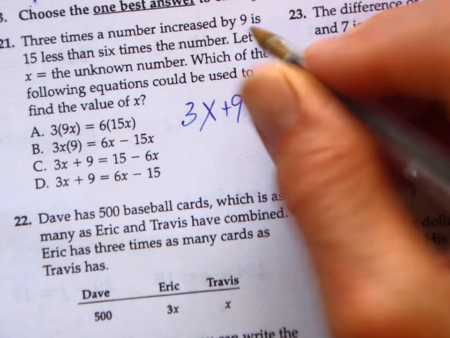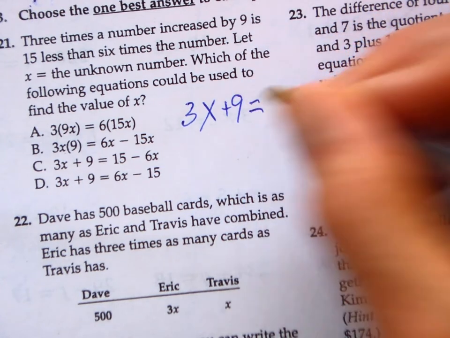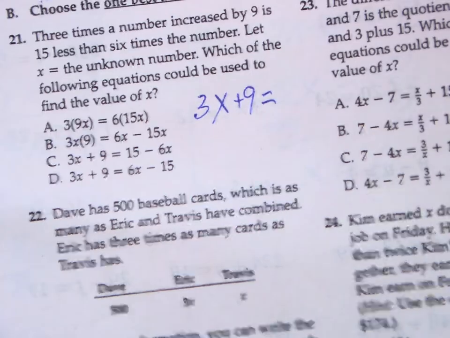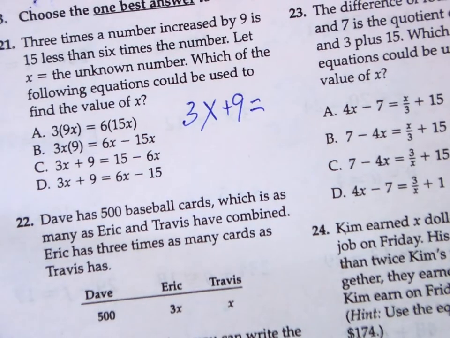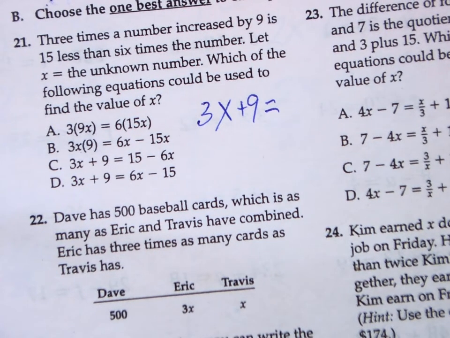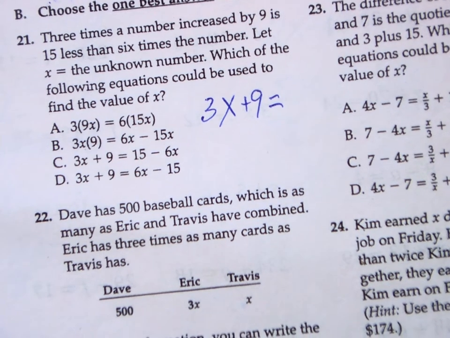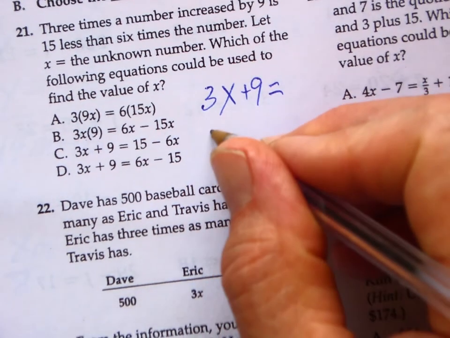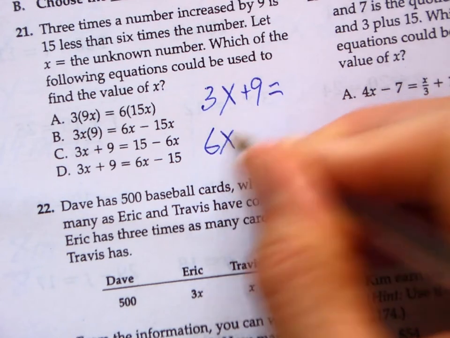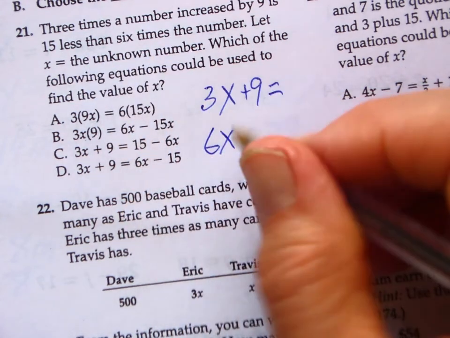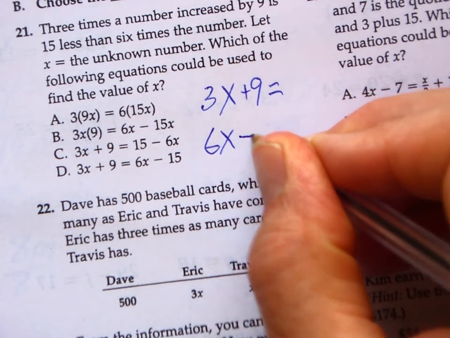Is means what? Equals. I'm going to write the next part down here because I don't have room. Is 15 less than 6 times the number. So if you have 6 times the number, it's 15 less than that. So what do you do if it's 15 less? You subtract 15.